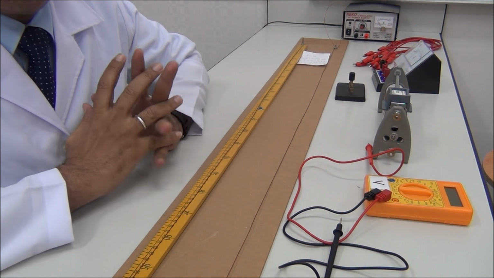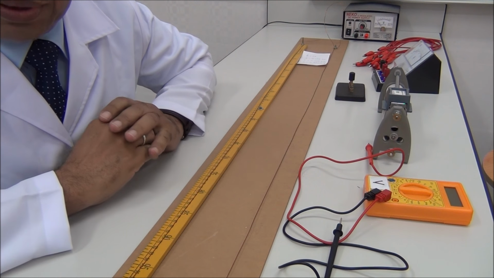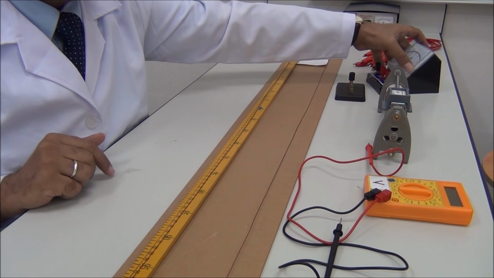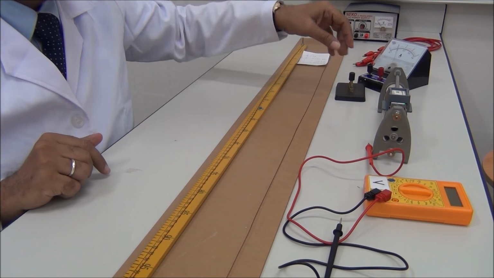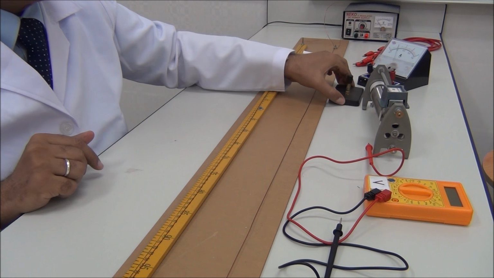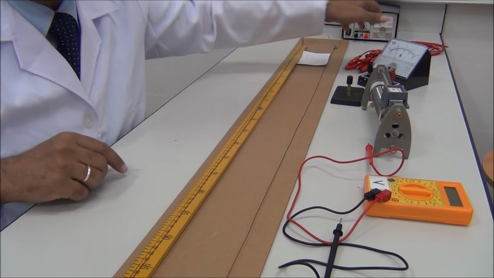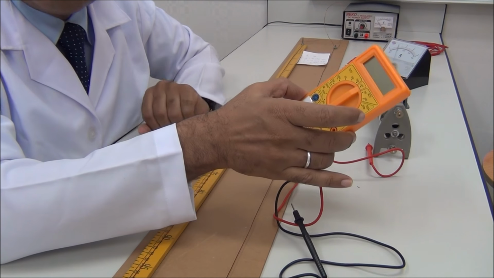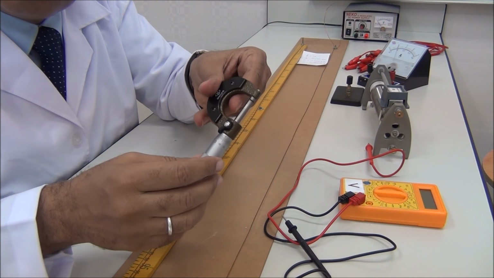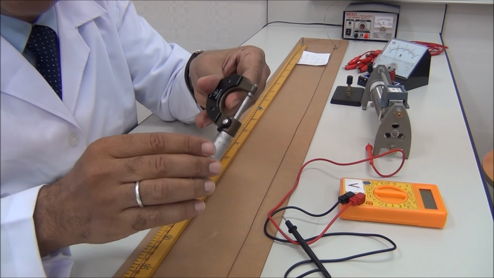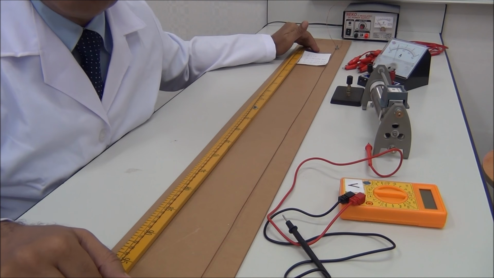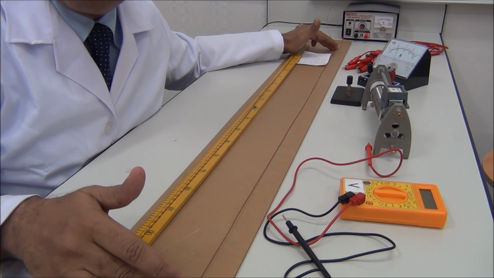The apparatus that we use to do this experiment is a power supply, ammeter, rheostat (variable resistor), switch, connecting wires, millivolt meter (digital), a micrometer to measure the diameter of the wire, and a copper wire which has 1 meter length.